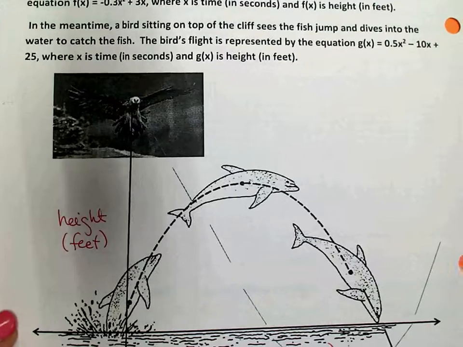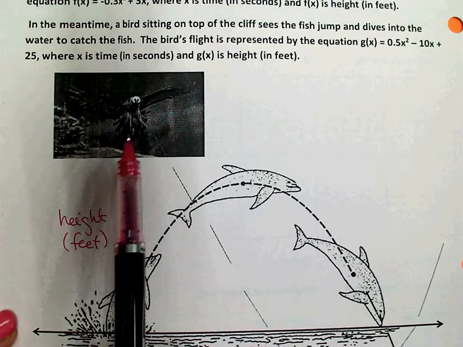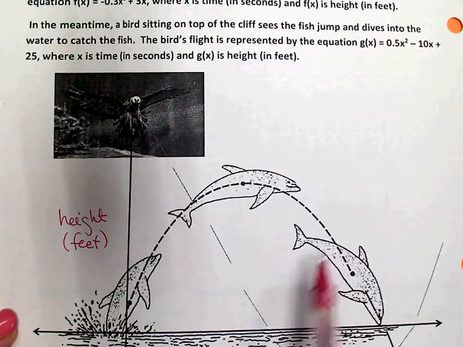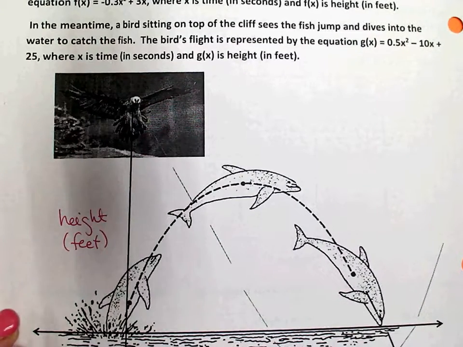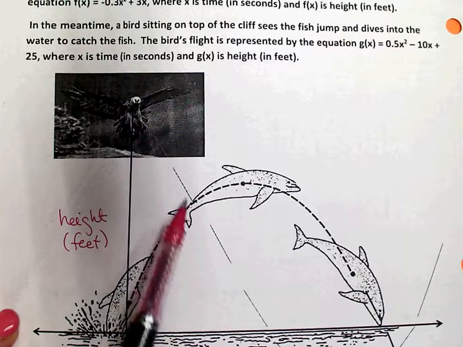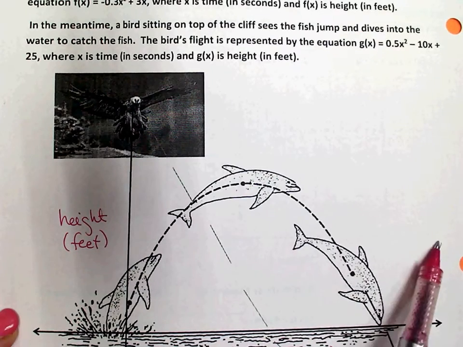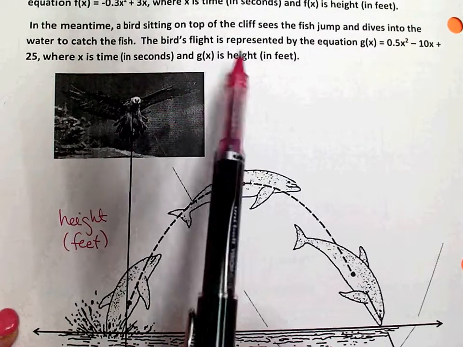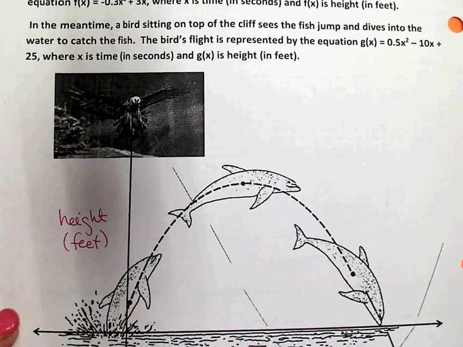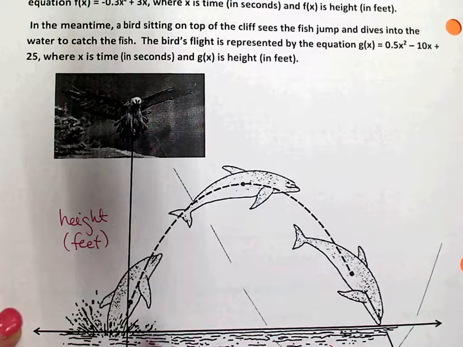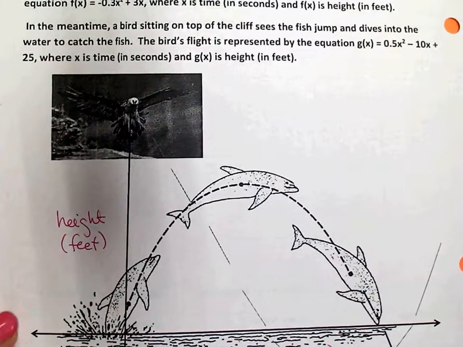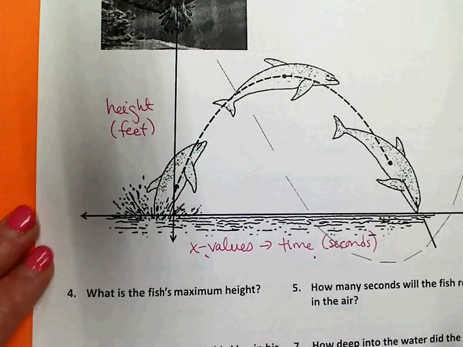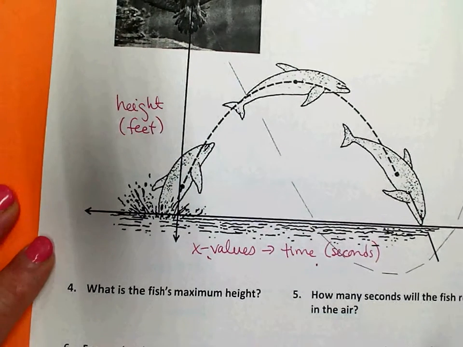Okay, then we also have this beautiful eagle up here. He's sitting on the top of the cliff, and he sees the fish jump, and he's going to swoop down to catch the fish. So we've got his path, and they give us the equation for his path and tell us that x is also time in seconds and g of x is height in feet. So they're both having x values of time and y values of height. Now on the questions, they're going to ask me, number 4, what's the fish's maximum height?